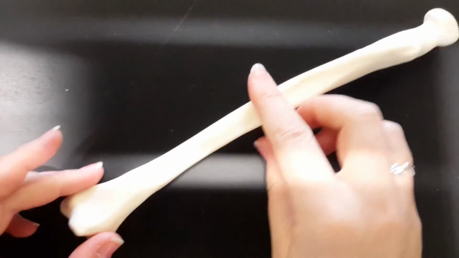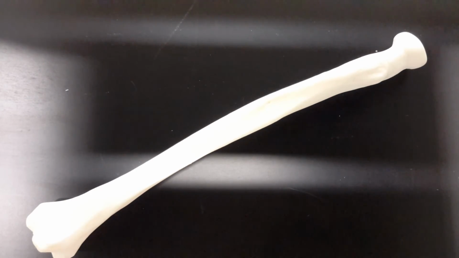Okay, next is the radius. Not too much to know for the radius. Okay? So first of all, why don't you hold up your radius and point to the head? Okay? Hold the radius up and point to the head.